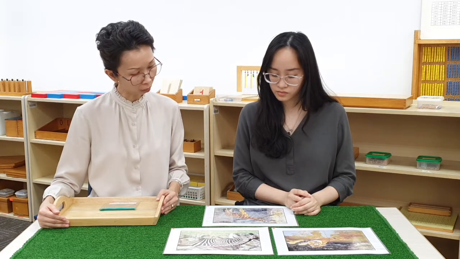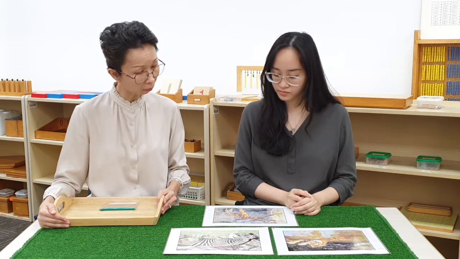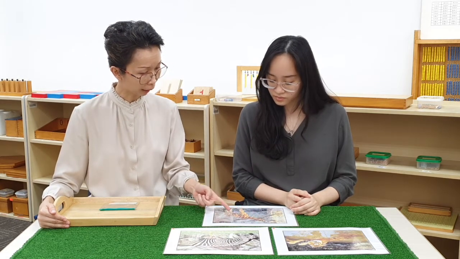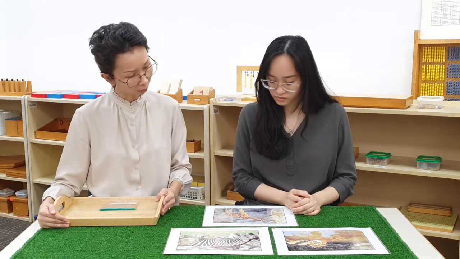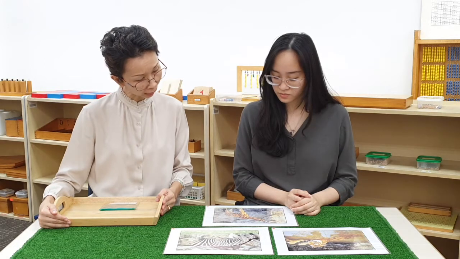Do you know that a giraffe is the world's tallest animal in the world? Because they are really very, very tall. Look at the long neck. And look at the long legs. Do you know what does the giraffe feed on? Leaves. Leaves, wild grass, okay?